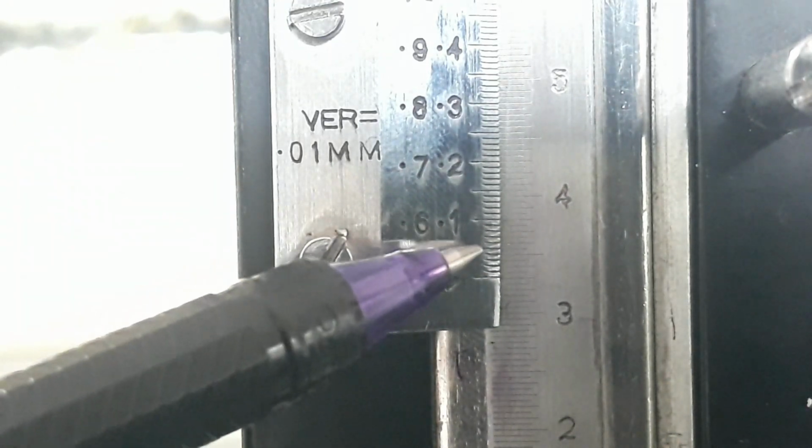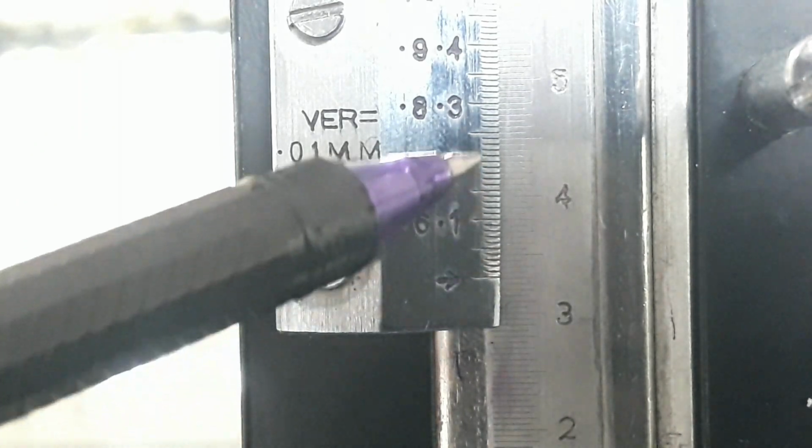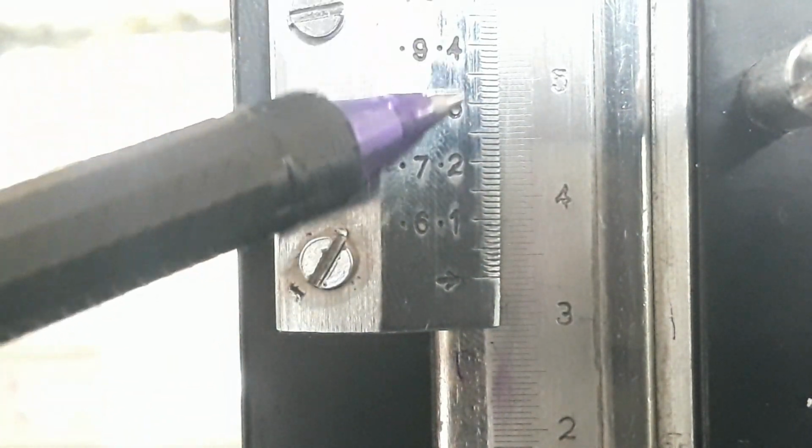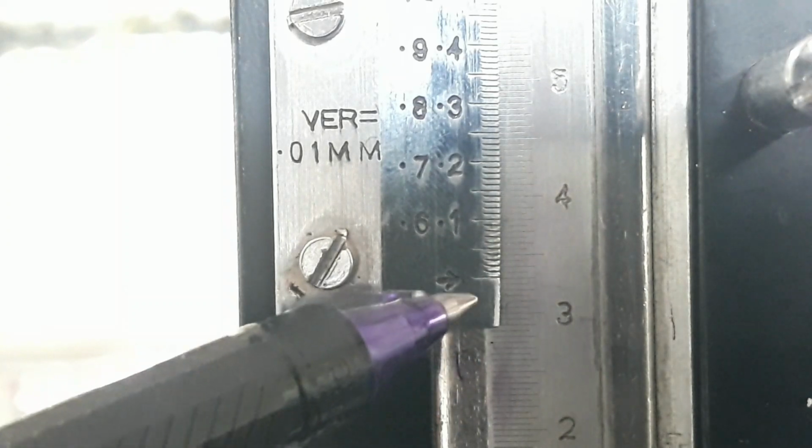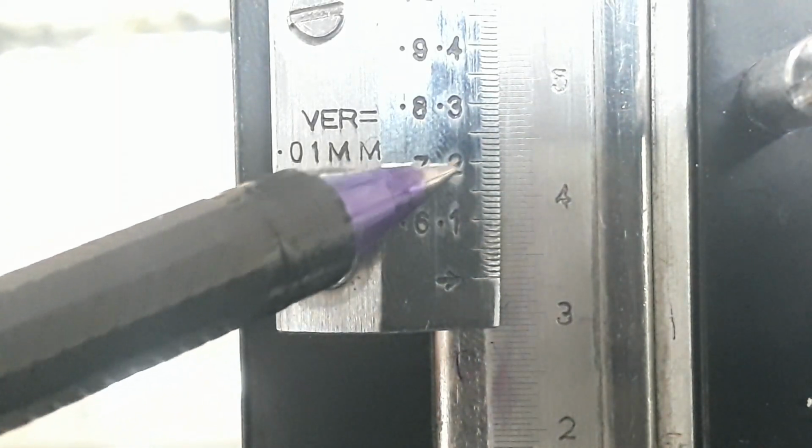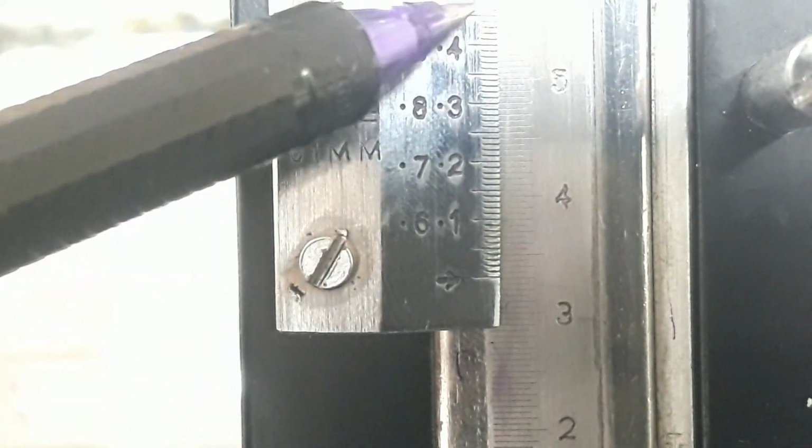Next, CVD. In vernier caliper, 50 divisions are there. Okay. 0, 10, 20, 30, 40, 50.